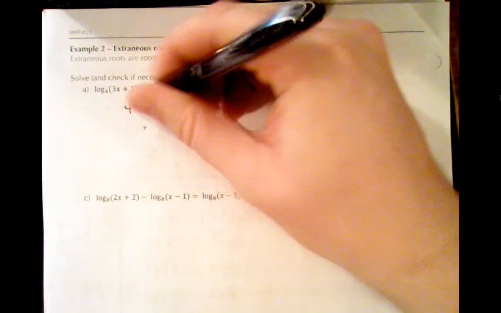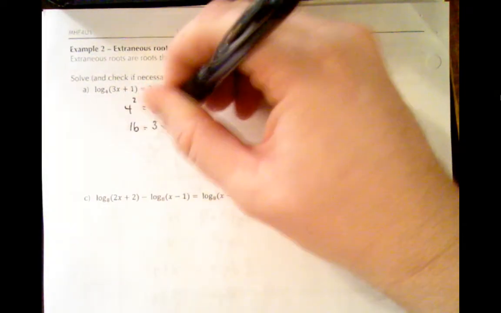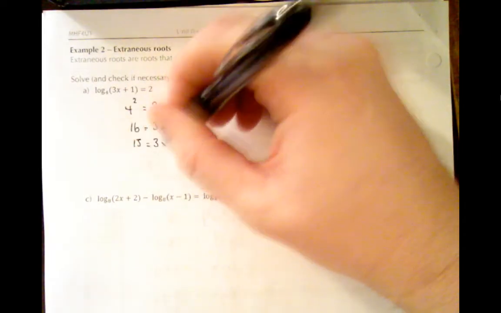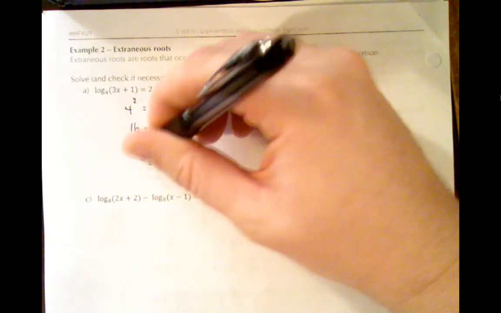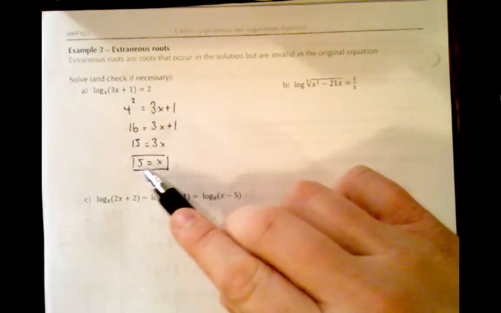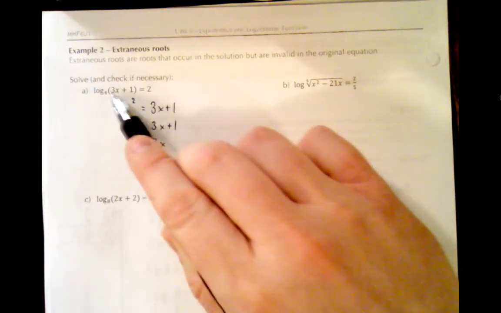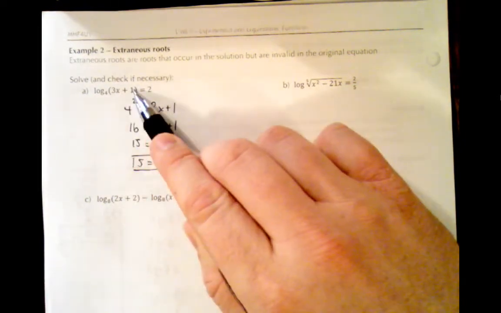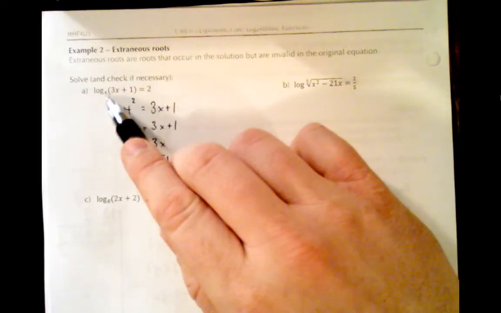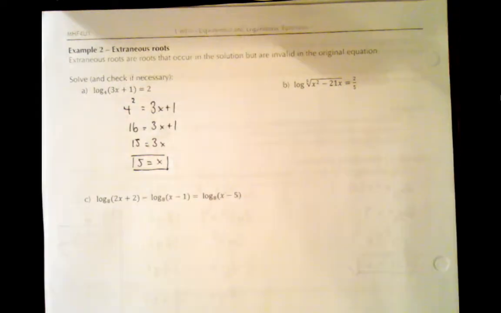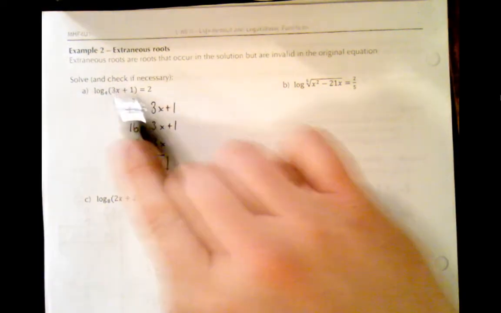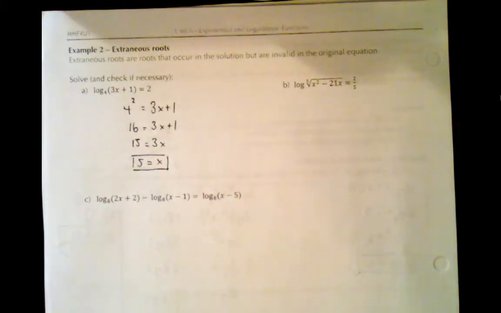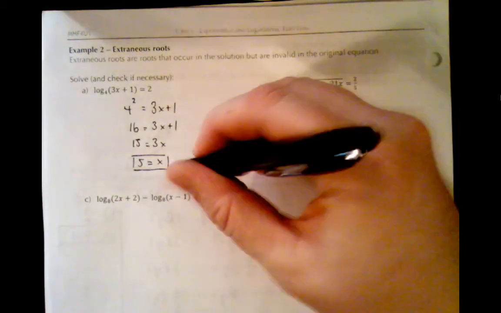4 to the exponent 2 is 16, equals 3x plus 1. Subtract 1 from both sides, we get 15 equals 3x. And divide both sides by 3, we get x equals 5. If we plug x equals 5 back into our original, we get 3 times 5, which is 15, plus 1 is 16. 4 to the exponent 2 is 16, so we actually have a valid answer here. We don't get a negative argument when we plug in 5. The argument becomes 16, which is valid because it's positive. So we have a good solution here.